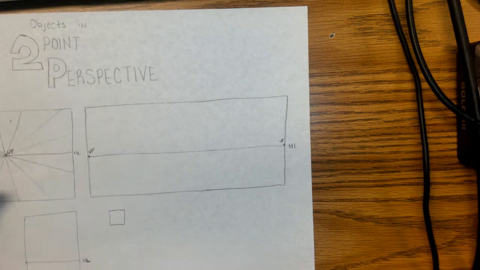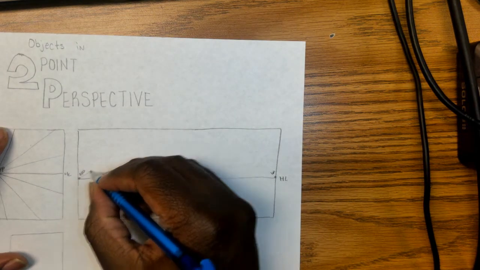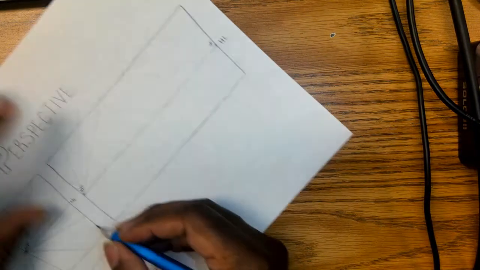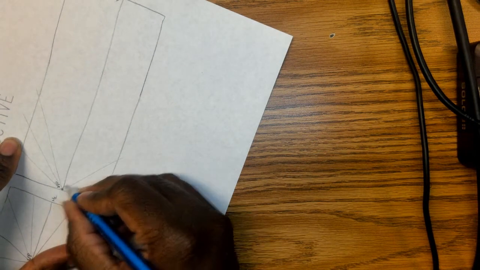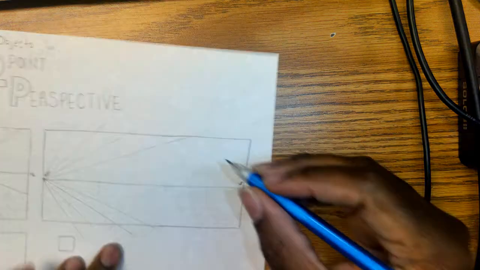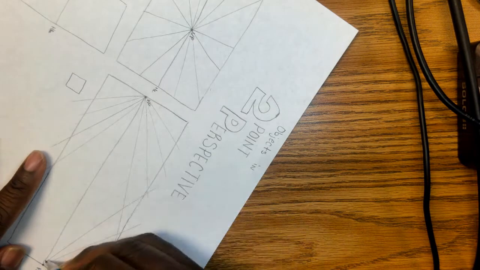Now, a key feature here is the use of vectors. Vectors still come out of the vanishing point. That does not change. The difference is that the vectors come out of both vanishing points.